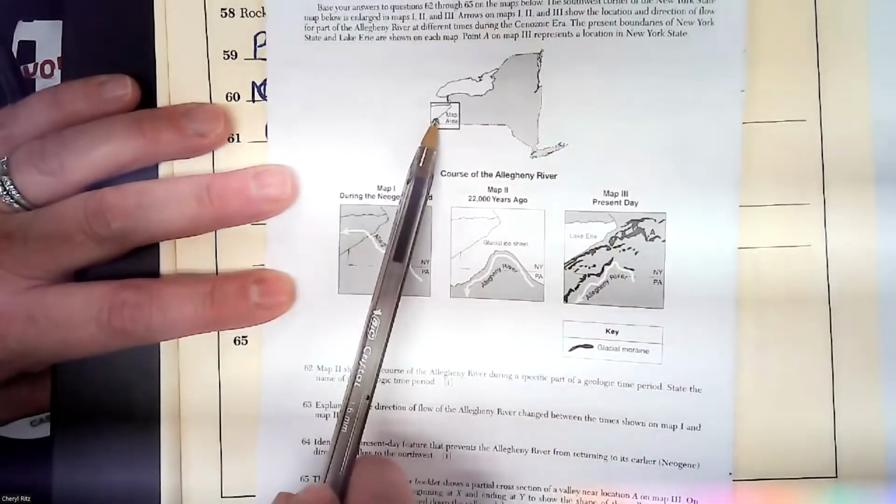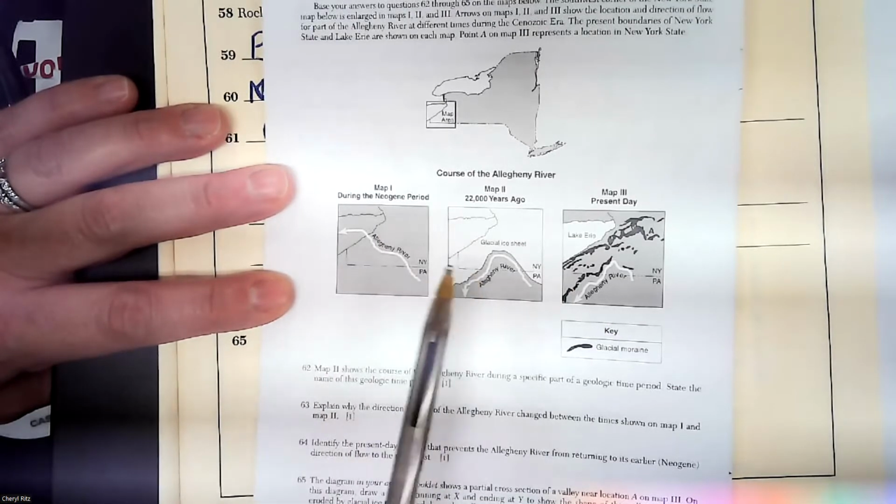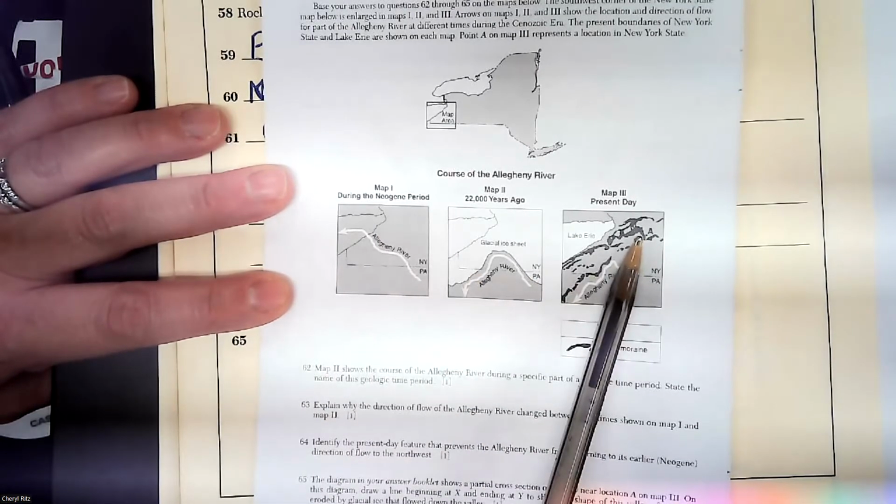The southwest corner of New York State has been enlarged in maps 1, 2, and 3. Arrows show the direction of the movement of the Allegheny River during different times during the Cenozoic era. The present boundaries of New York State and Lake Erie are shown on the map. Point A on map 3 just represents a location in New York State. So we've got New York State. They blew up the little corner here so you can see which way the Allegheny River was flowing.